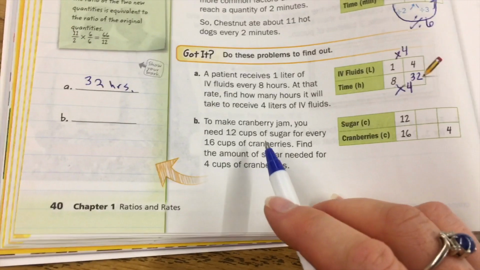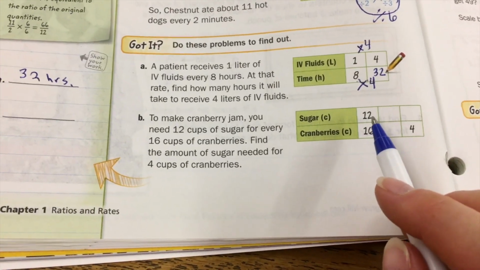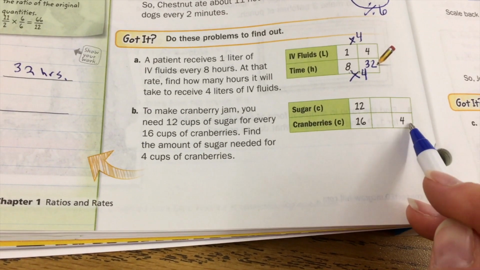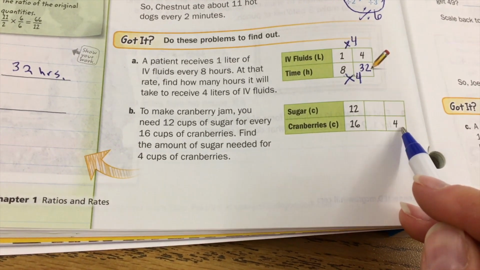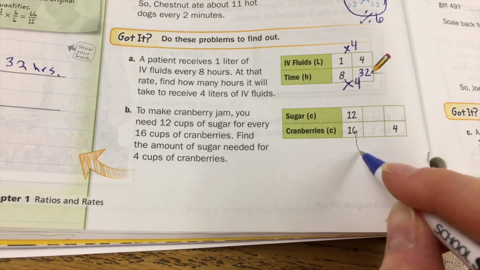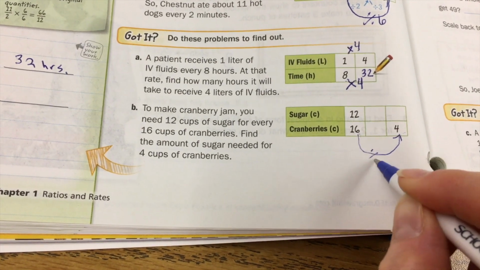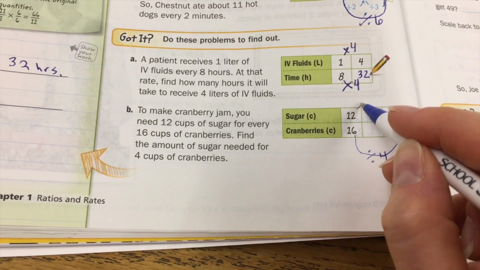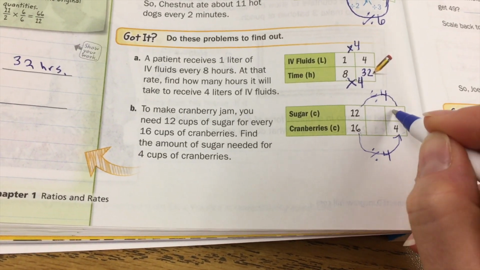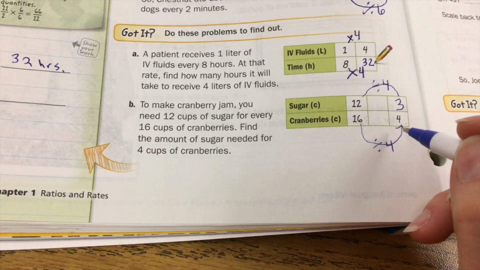All right, at the bottom of page 40, to make cranberry jam, you need 12 cups of sugar for every 16 cups of cranberries. Find the amount of sugar needed for 4 cups of cranberries. Now, I'm just going to be straight up honest with you. You could do 16 divided by something equals 4, because we all know 16 divided by 4 is 4. So you can divide 12 by 4 too. 12 divided by 4 is going to give you 3. You don't really have to do an in-between step on this one.